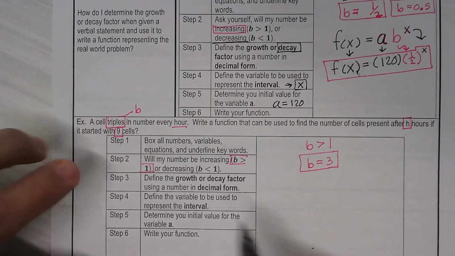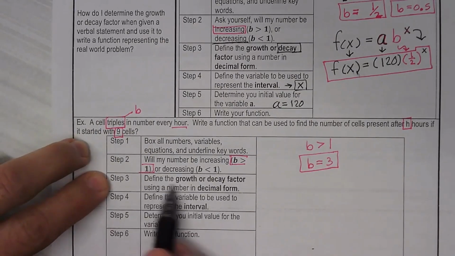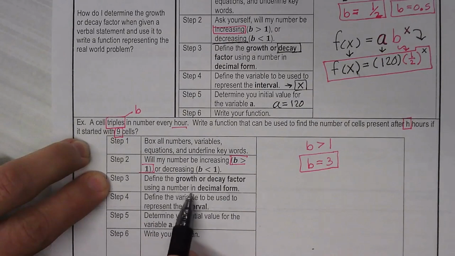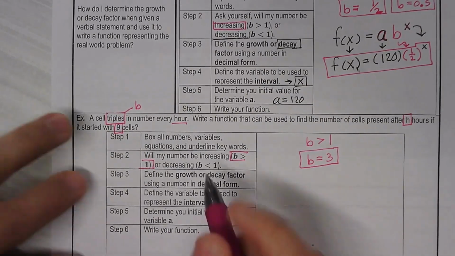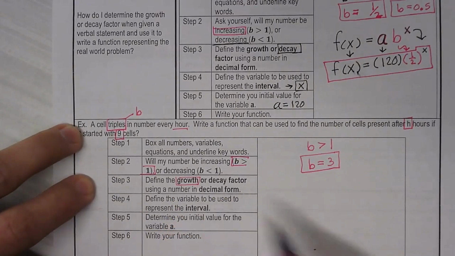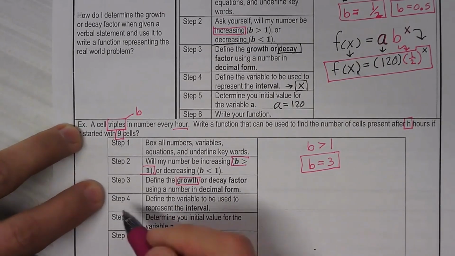Now the next thing I do is go to step 3. It says define the growth or decay factor using a number in decimal form. Well, that's my number in decimal form, 3. So I've already done that. I'm going to box growth. We did have growth here. It's going to get bigger. And then we're going to go to step 4.